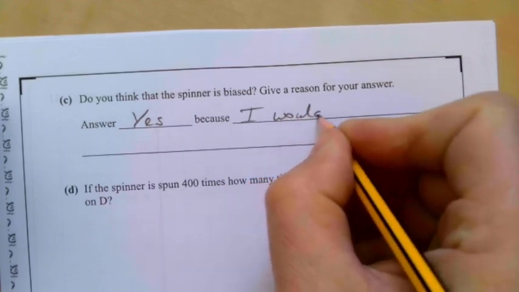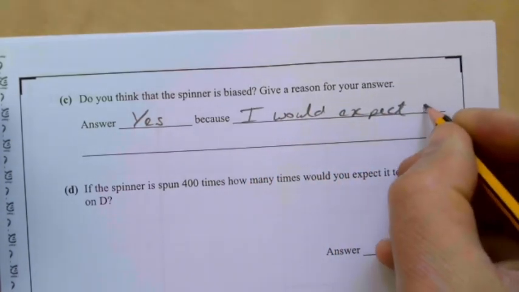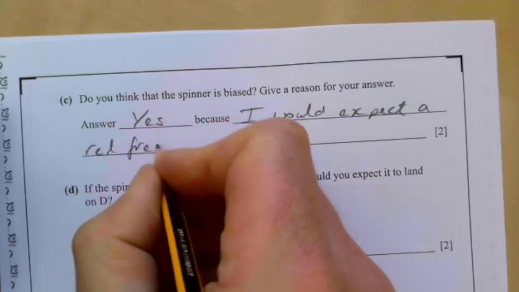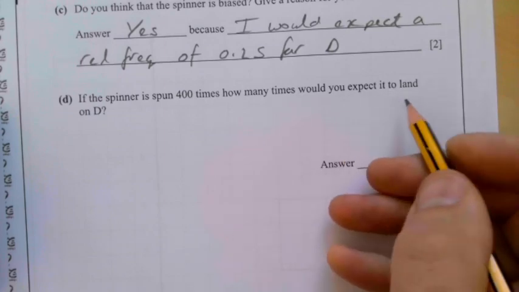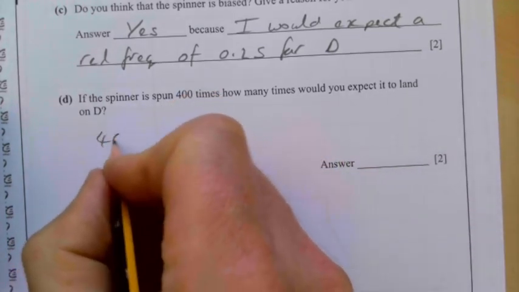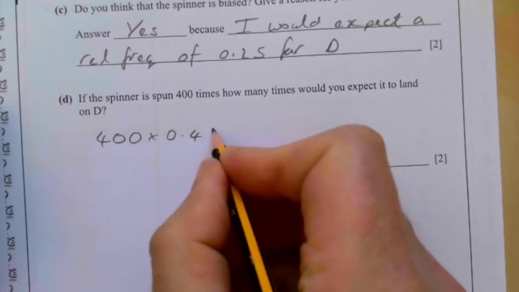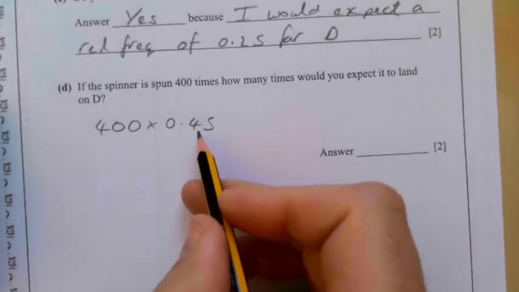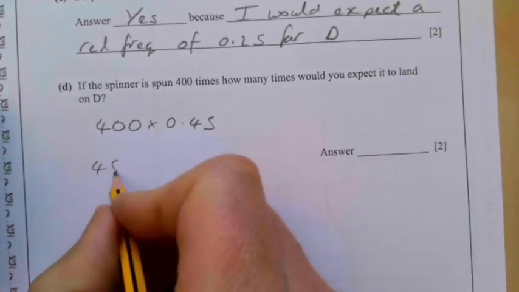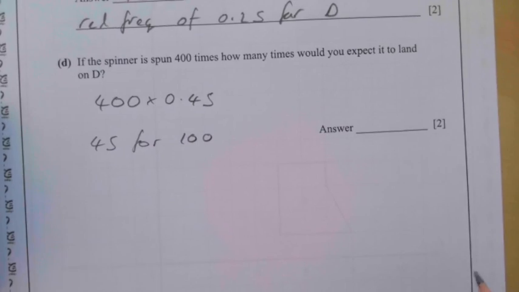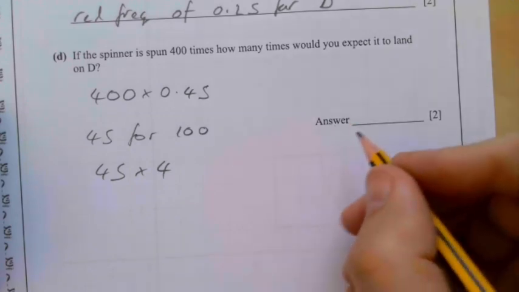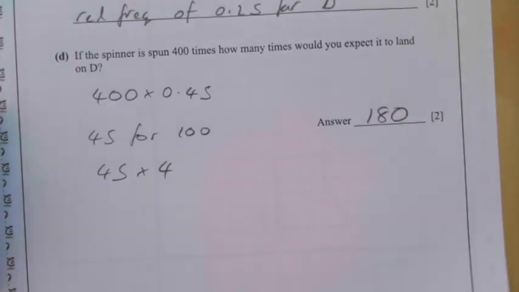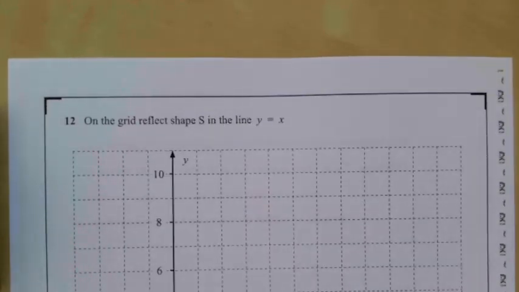I would expect a relative frequency of 0.25 for D, and it's too high. If the spinner spun 400 times, how many times would you expect it to land on D? So it's going to be 400 multiplied by 0.45. That maybe looks like quite an awkward one to do, but if you think it's 45 for 100, then we've just got to do 45 times 4. 45 times 2 is 90, so 2 90s gives me 180.